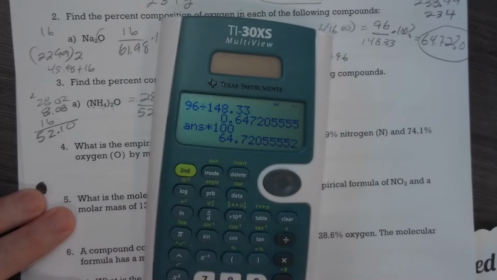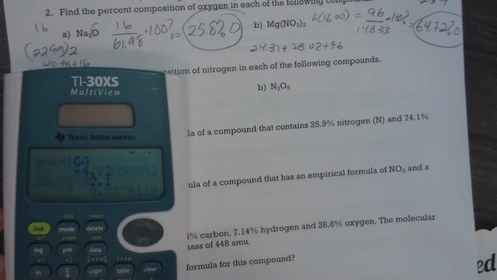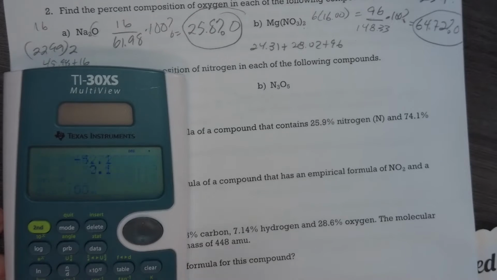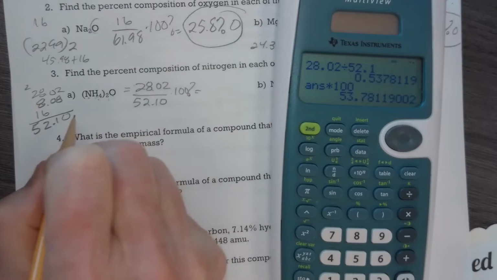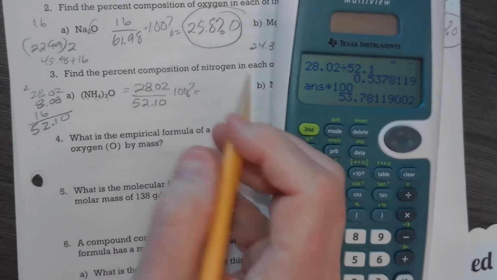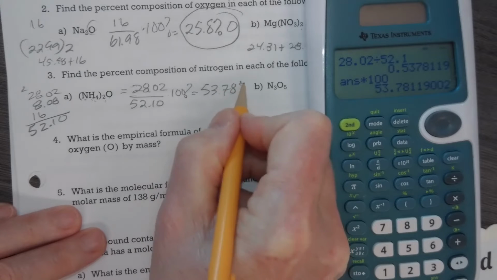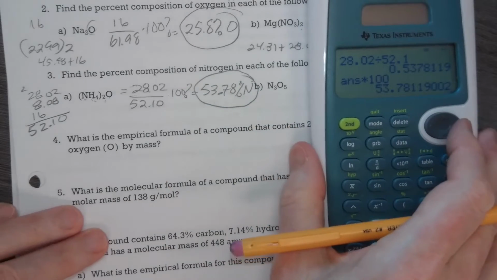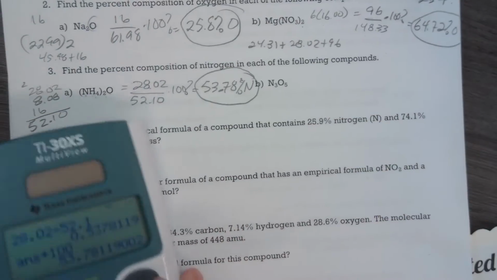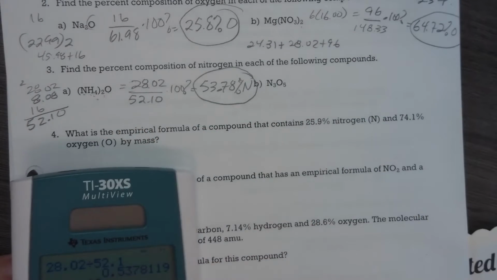I'm going to take 28.02 divided by 52.1 times 100%, and I get 53.78% of nitrogen in ammonium oxide. Okay. Remember, NH4 is the polyatomic ion ammonium.